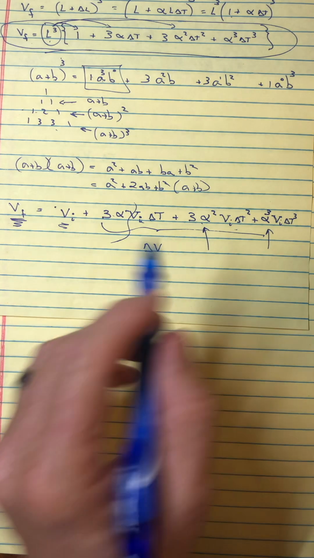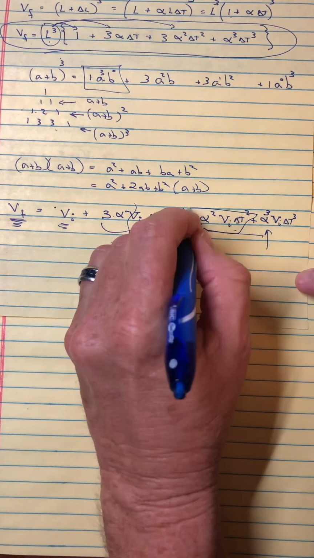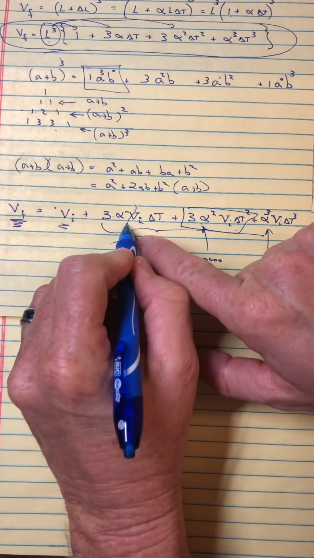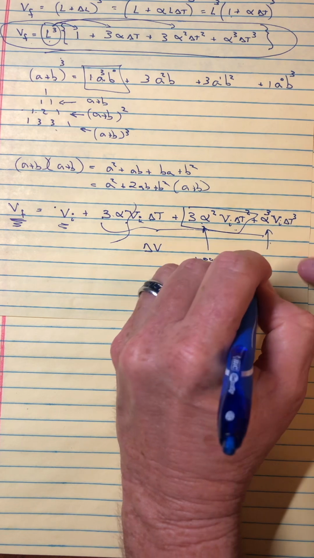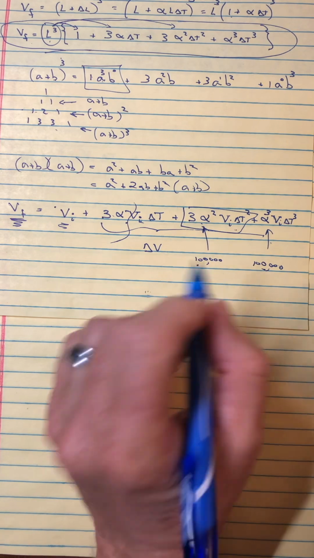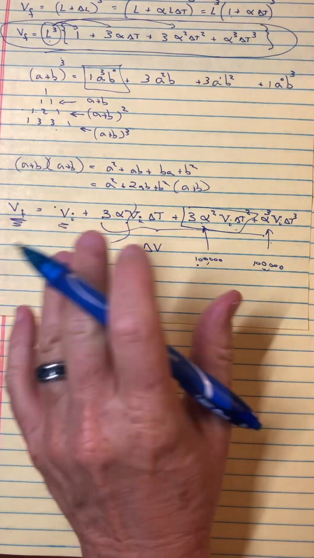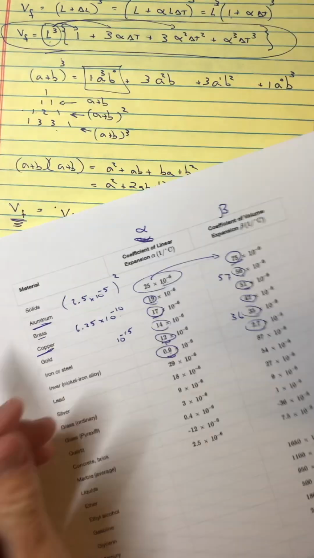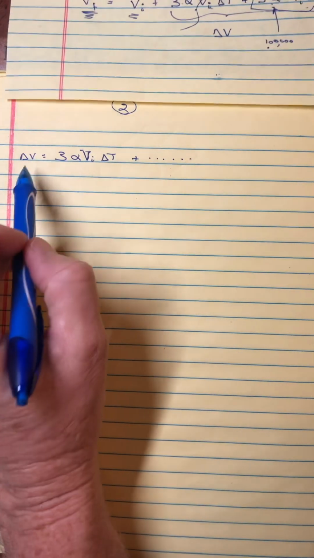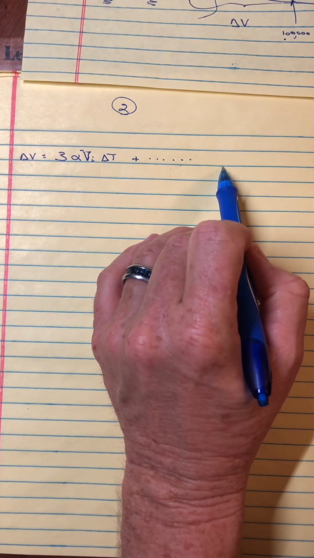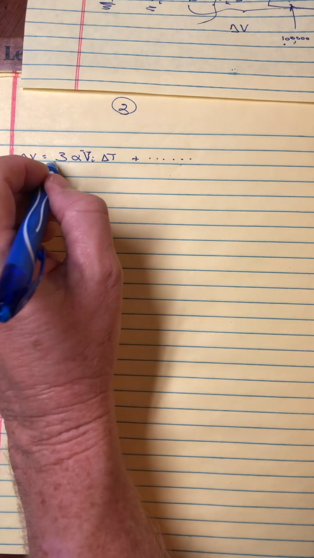And my point is, then, this term is 100,000 times smaller than this term. And this term is another 100,000 times smaller than this one. And both of these are so incredibly small for any of these realistic numbers that I could justify saying that the change in volume is really this much, plus things that are so incredibly small they just don't matter.